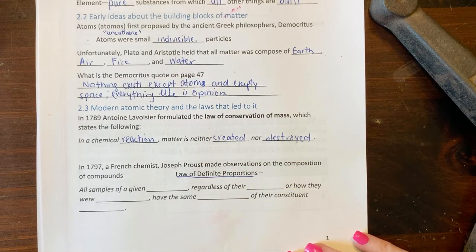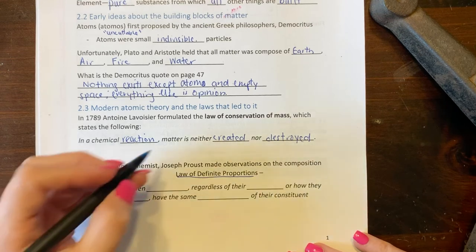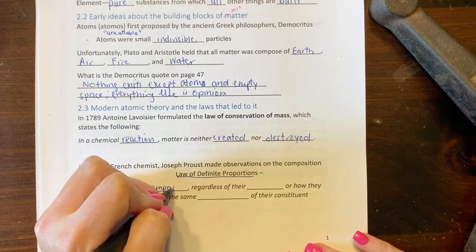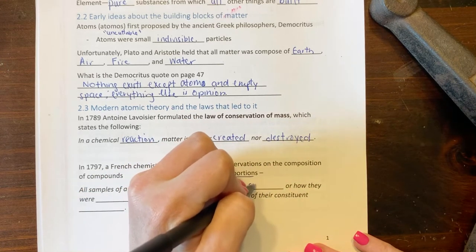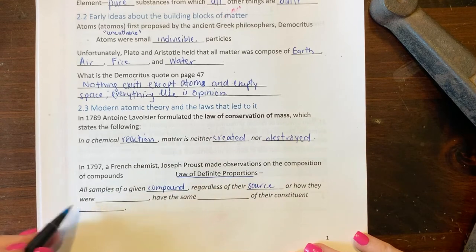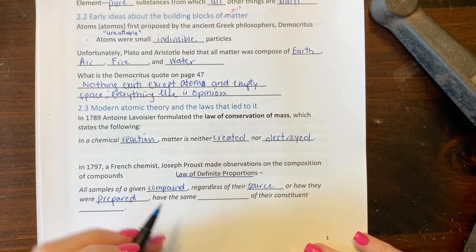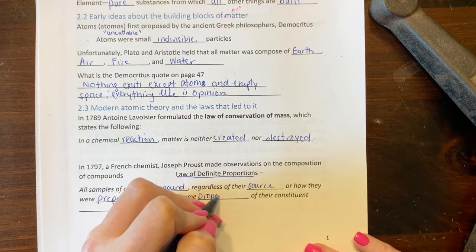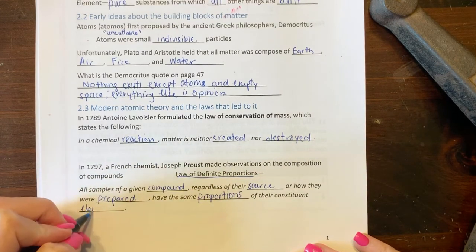The law of definite proportions says that all samples of a given compound, regardless of their source or how they were prepared, have the same proportions, if you prefer ratio, that's fine, of their constituent elements.